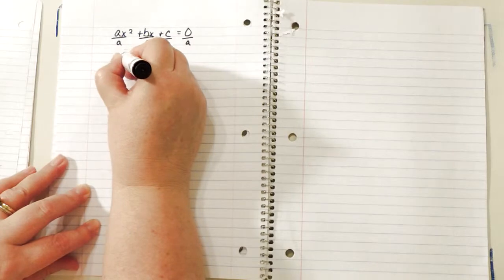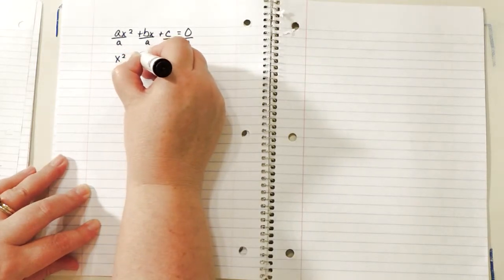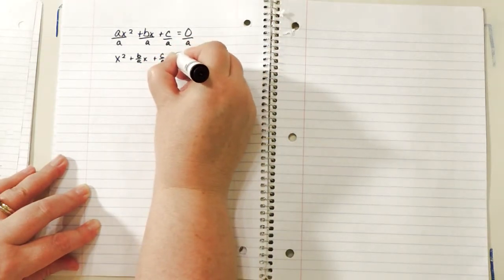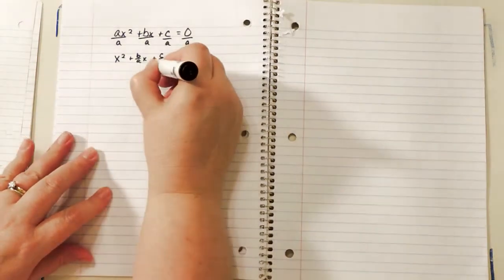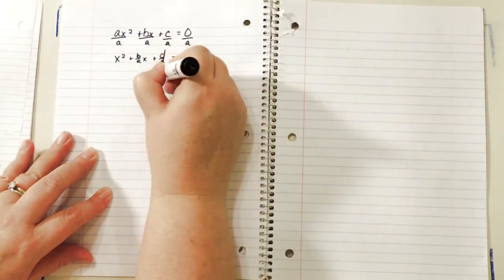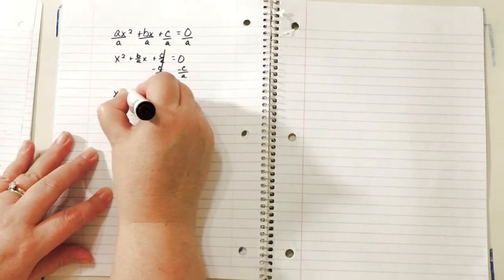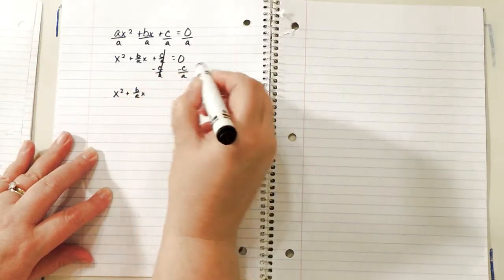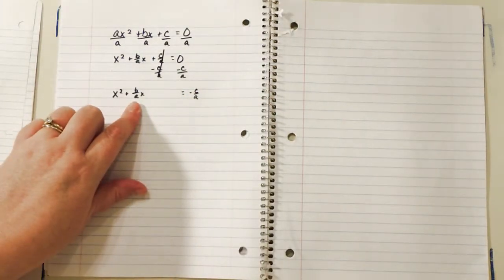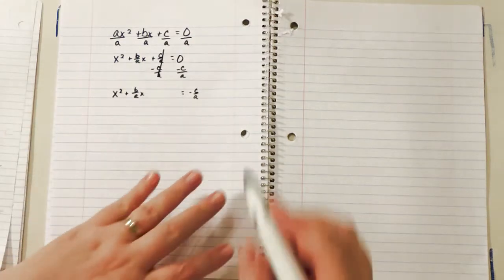which gives us x squared plus b over a x plus c over a equals 0. Okay, now we're going to move the c over a over to the other side. So we have x squared plus b over a x equals negative c over a. Okay, now we're going to take the coefficient of the x, multiply it times 1/2, and then square it.